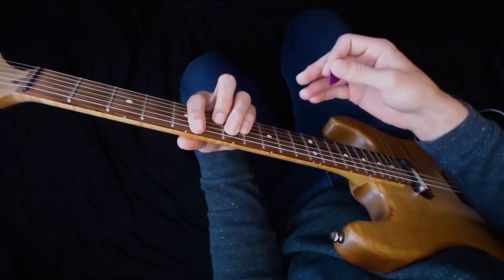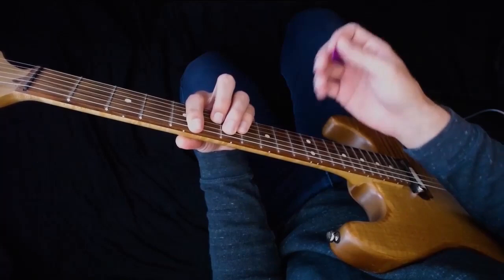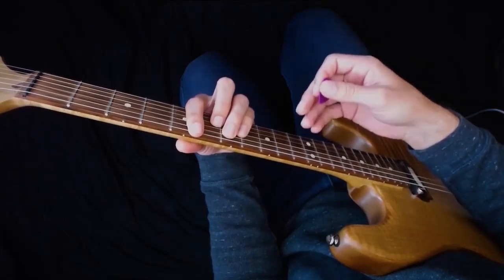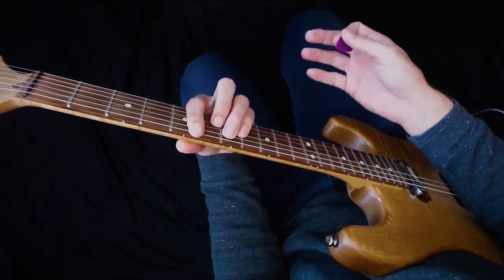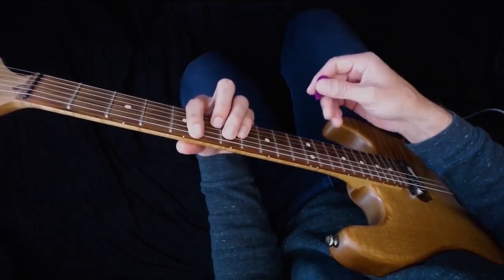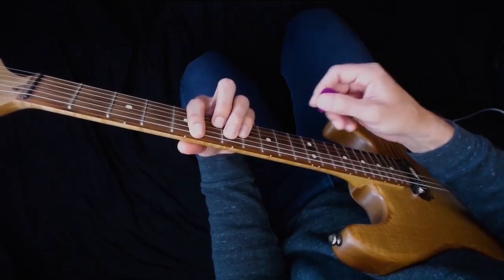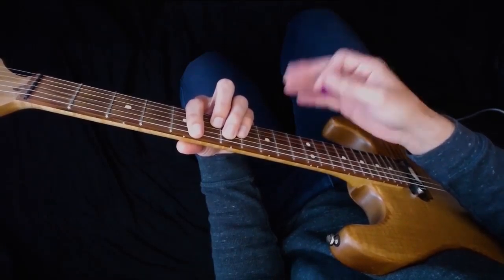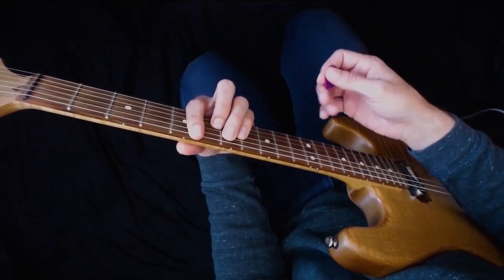So the simple way to know which mode you should be playing, or which mode you can play, I won't say you should be playing, which mode you should be playing is just up to you. It's up to whatever sounds good to your ear. But I'm just pointing something out as a guideline of how to know when to play a certain mode.